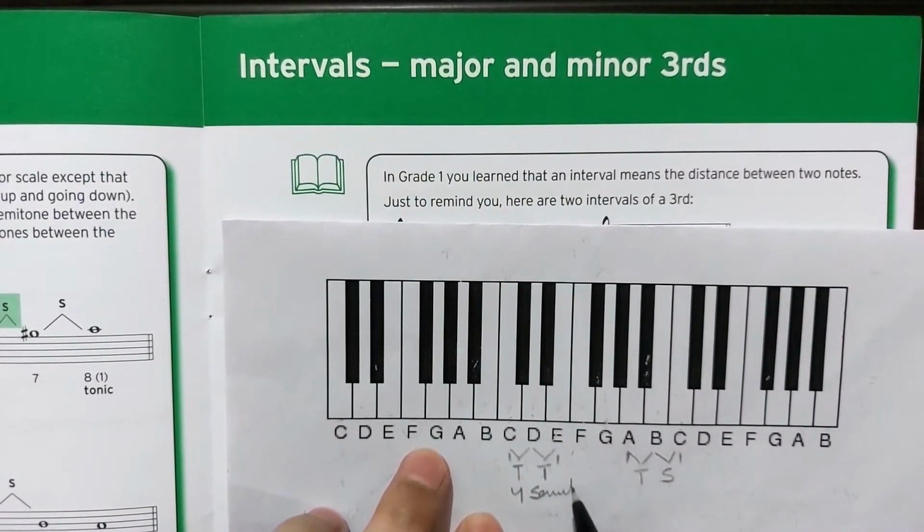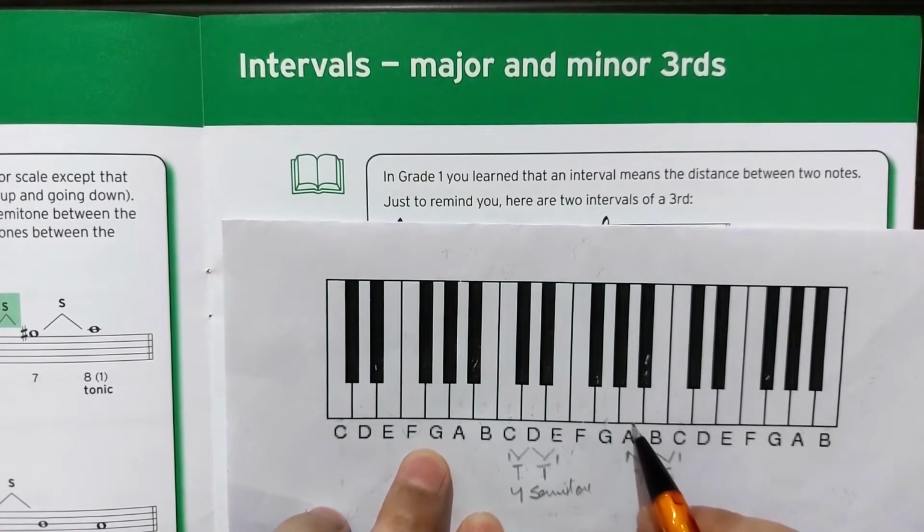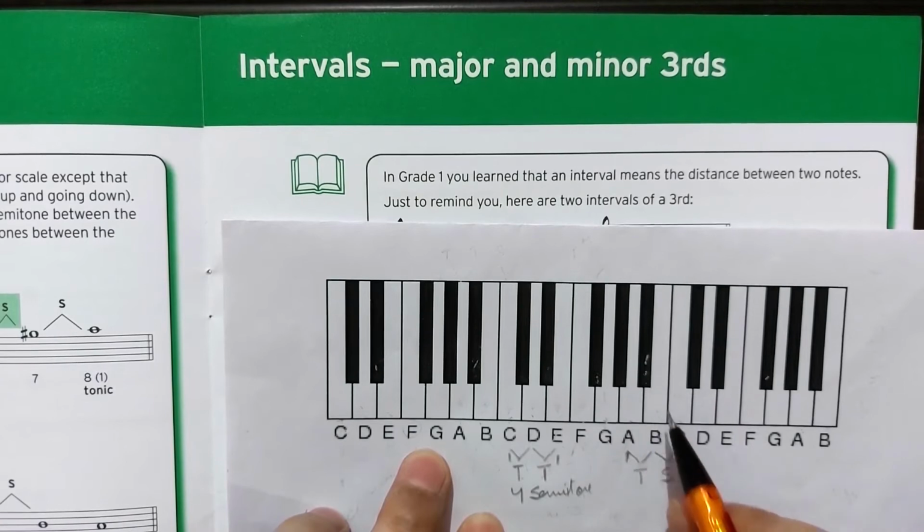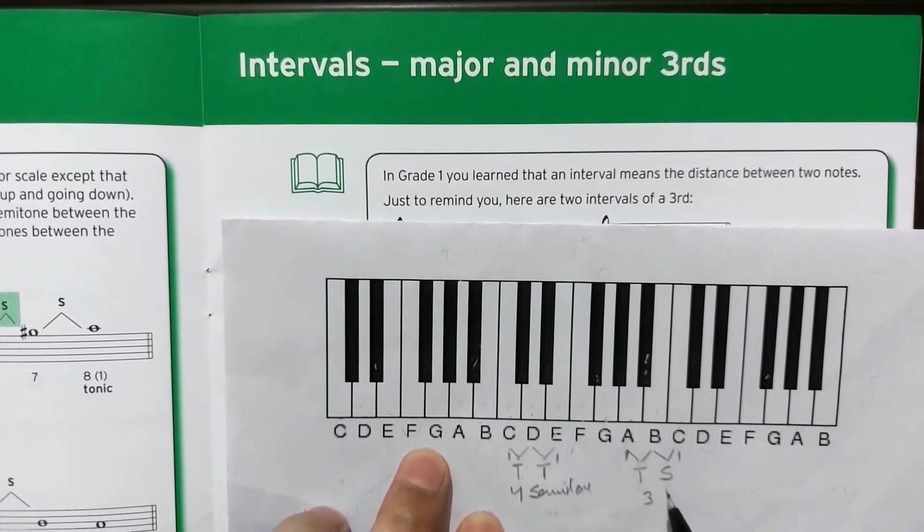4 semitones, right? And here if you count from A, this is the tonic note, next 1, 2, 3. So the difference is 3 semitones.